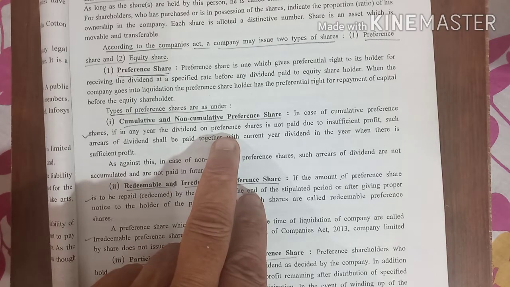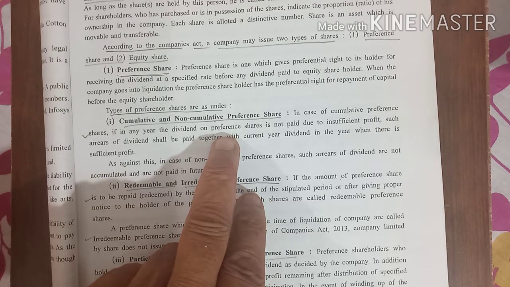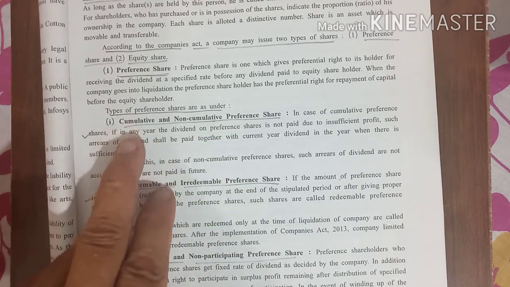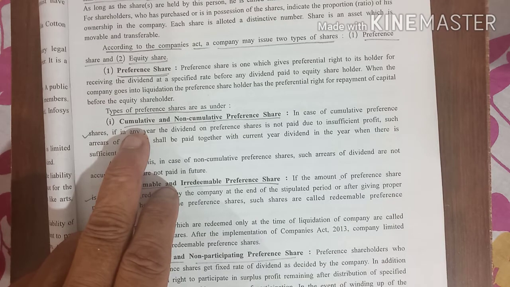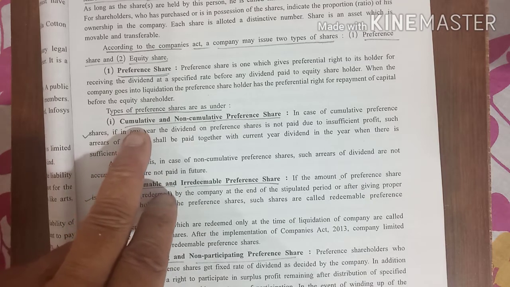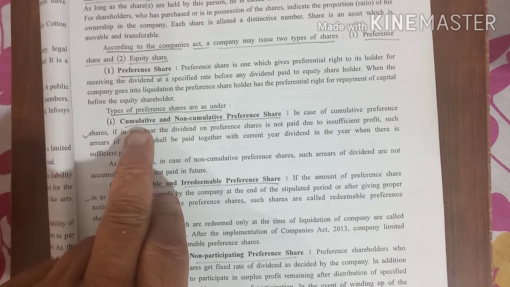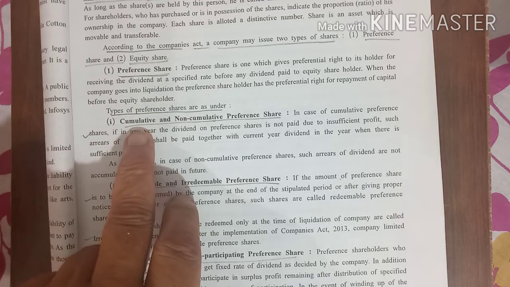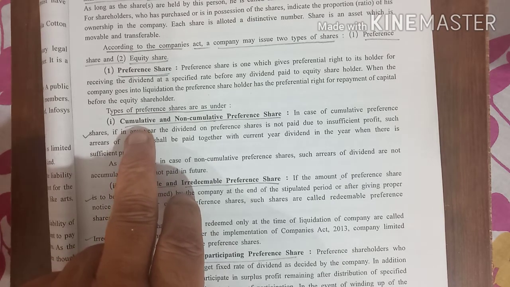Now this year's due, if it is paid in any next year when the company gets the maximum profit, that type of preference share, if you are buying, that is called the cumulative preference share. Cumulative preference shares means if in any year the company is getting a loss or not getting enough profit, and in that particular year the company is not able to pay the rate of interest on the preference share, then in the year when the company gets the maximum profit, the company can pay the previous year's due. That type of preference share is called the cumulative preference share.